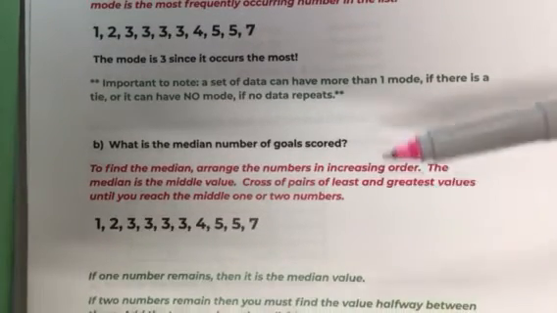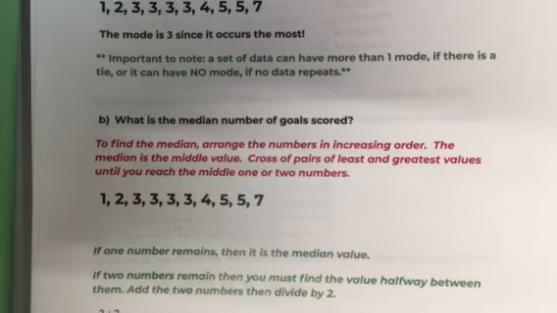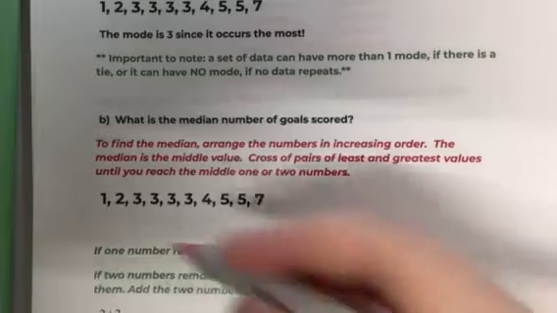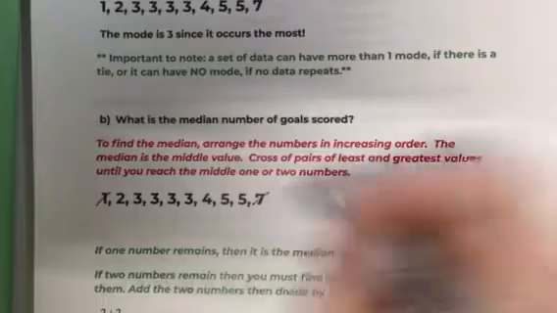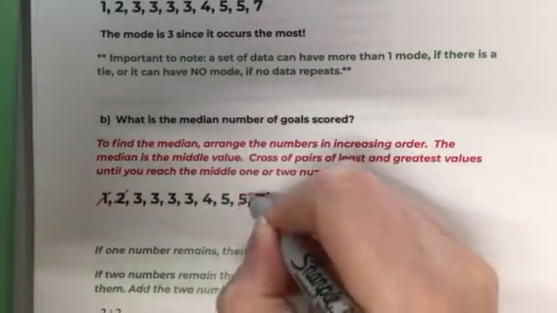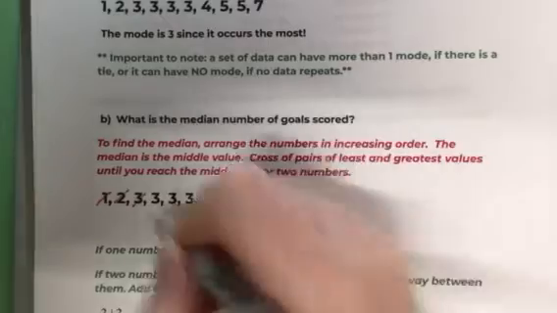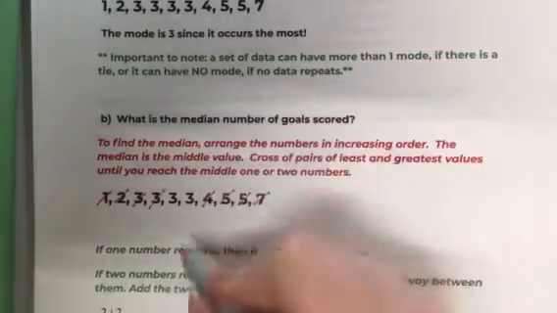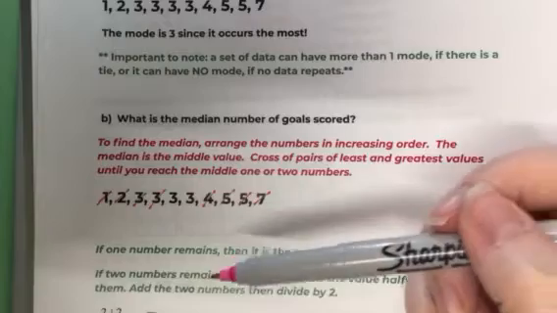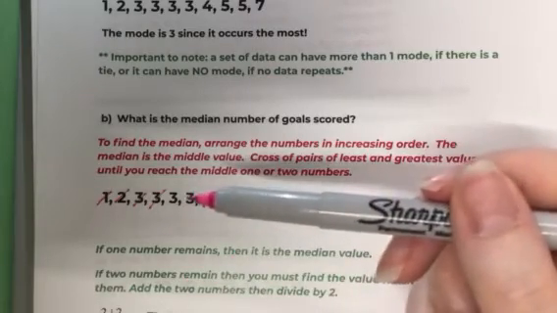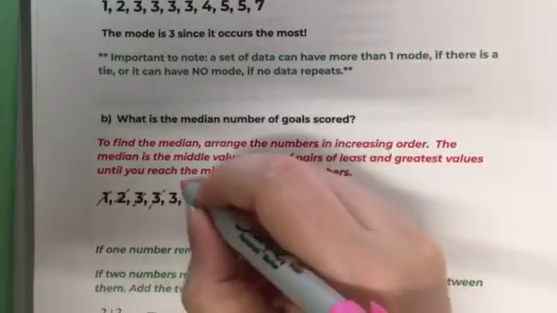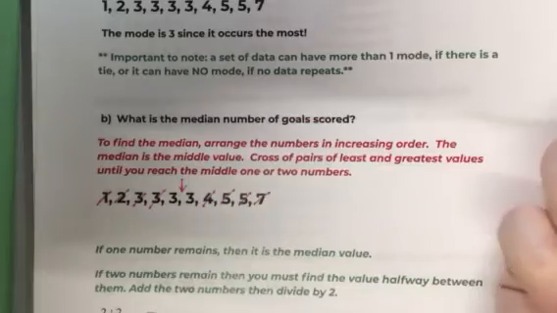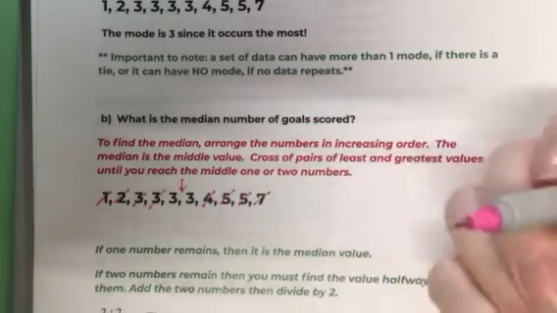Now for the median, to find the median, you need to cross out pairs on either end until you get down to the middle. So for example, this and this cross out. This and this. This. So we're narrowing down to get to the middle. Now, the median is going to be between the two numbers that are left, or if you have an odd number of data values, it'll be the one that's left in the middle. So the only value that is between a 3 and a 3 is 3.